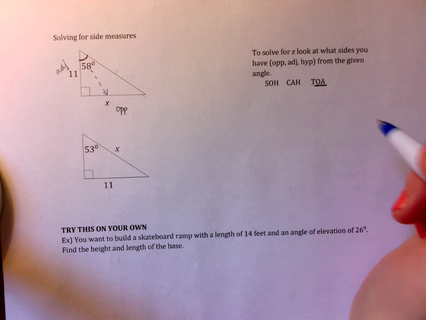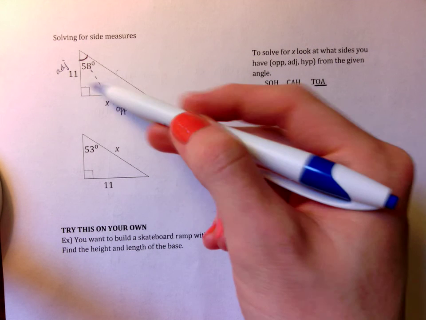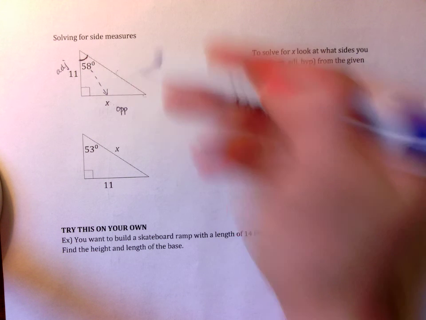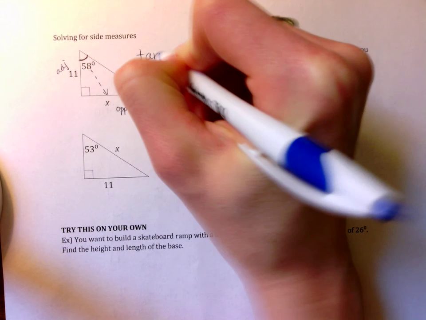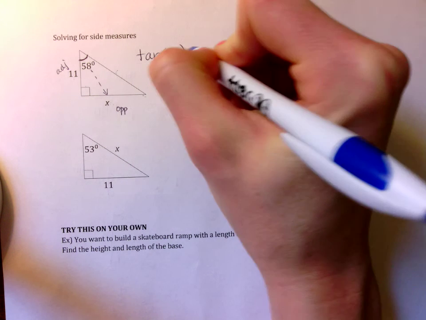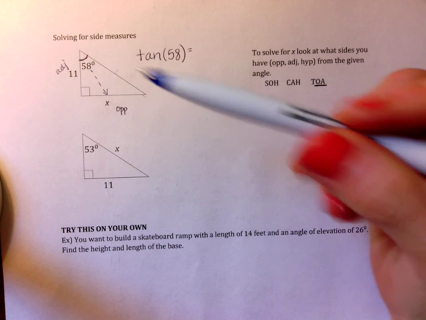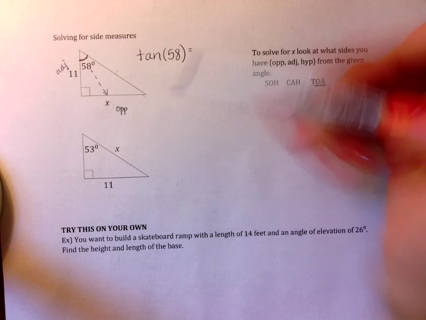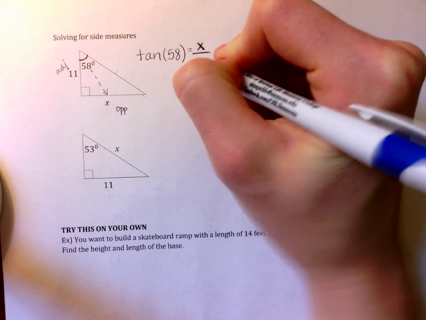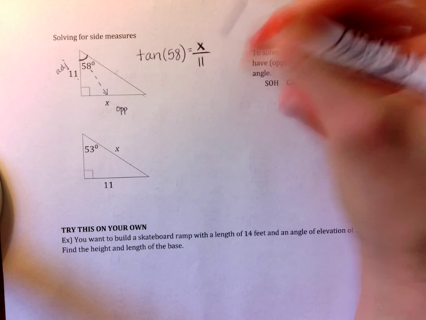So here's the magic of trigonometry. If I say tangent of a certain angle, you always do it of the angle. So we're doing tangent of 58. Any tangent is equal to opposite over adjacent. So in this triangle, that is x over adjacent is 11. This is my equation.